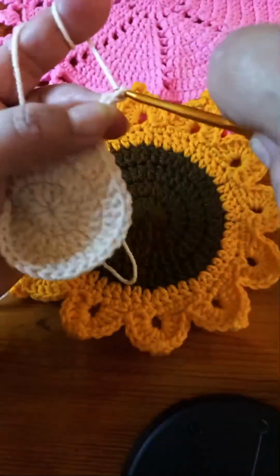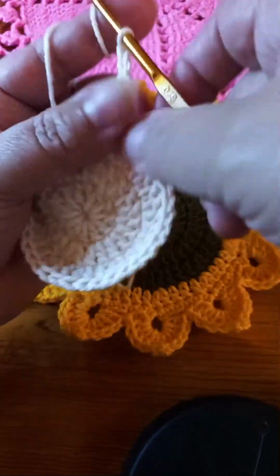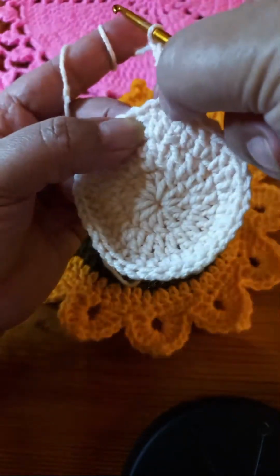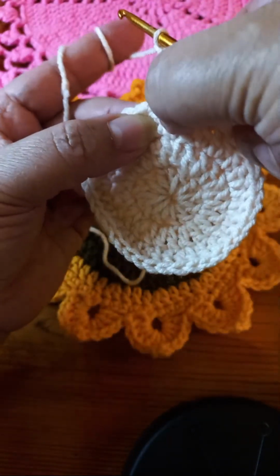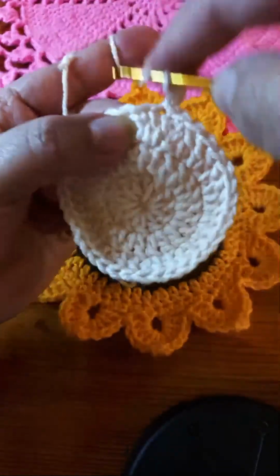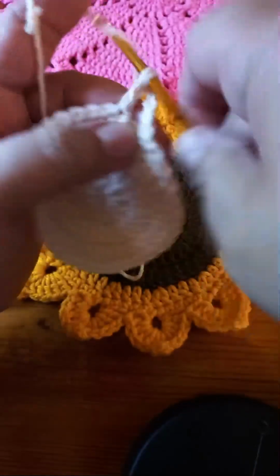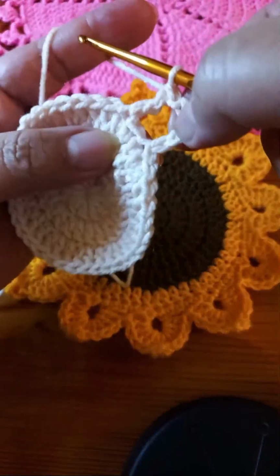Now do 2 chain and I will skip 1 double crochet from down and do into the next stitch this way.